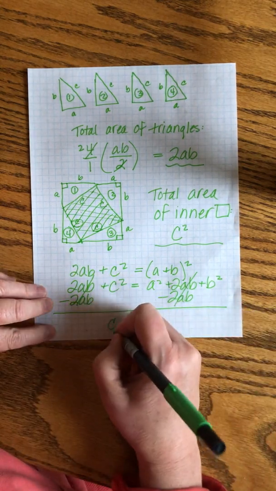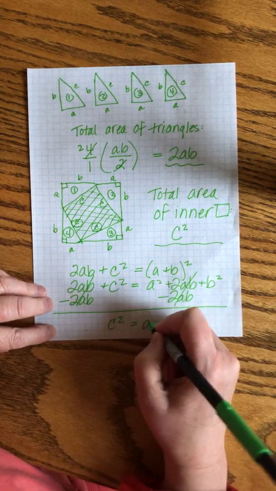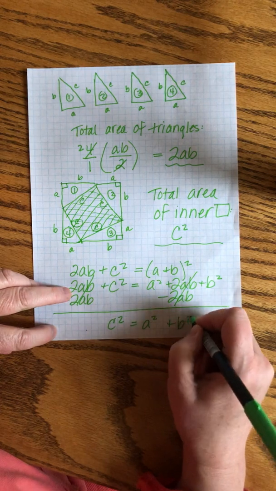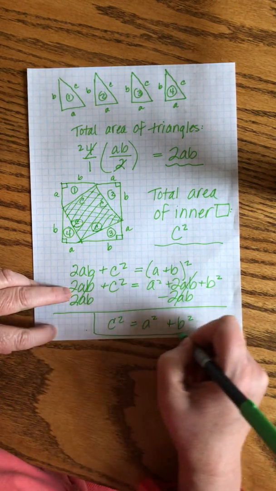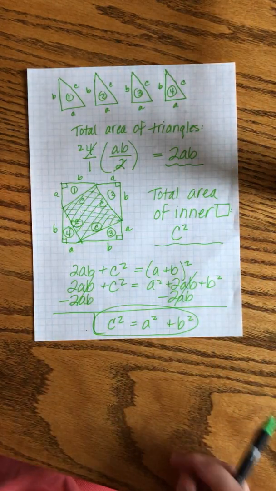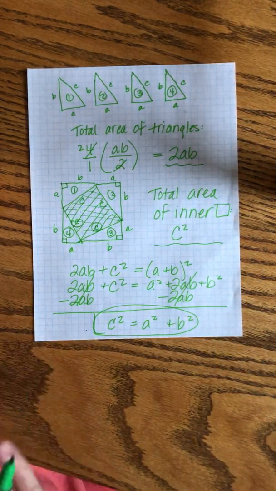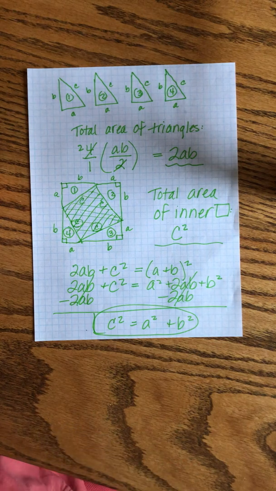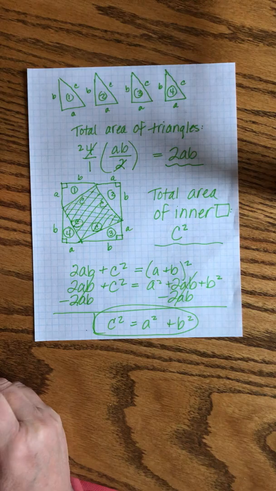And we get c squared equals a squared plus b squared. That's exactly what we were trying to prove up on the other page. So this is another way to prove that the Pythagorean theorem is true, and it helps you just get inside the head of people who are doing proofs. It helps you understand the thought process.